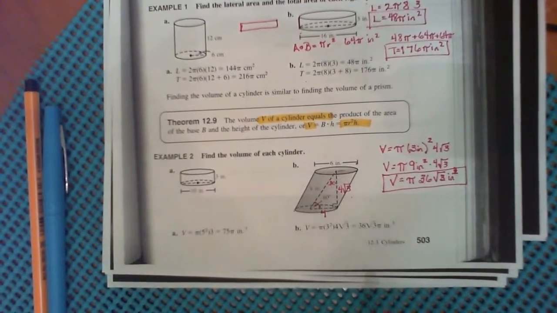This 30, 60, 90 triangle comes back over and over and over and over again. So does a 45, 45, 90 triangle. So make sure you keep reviewing those if you start to forget them.